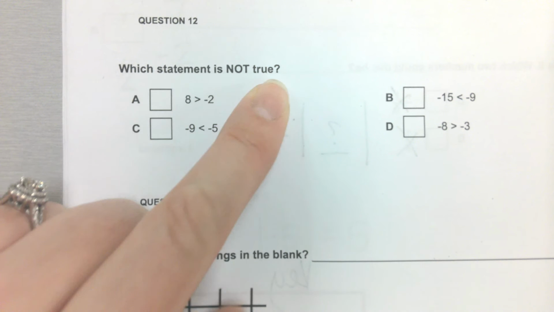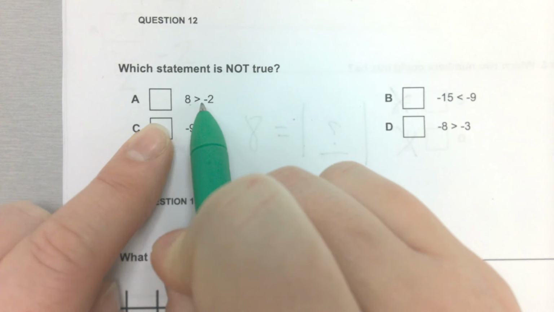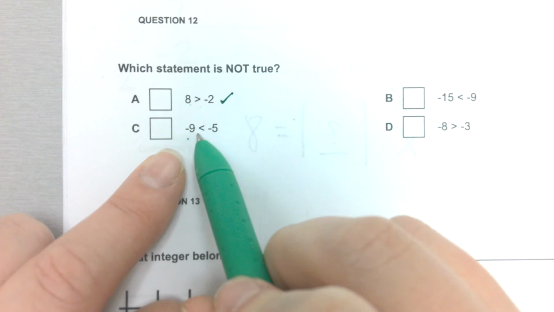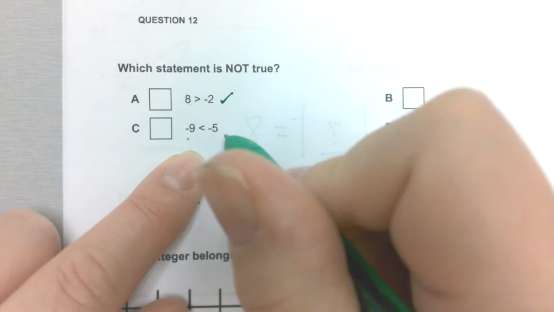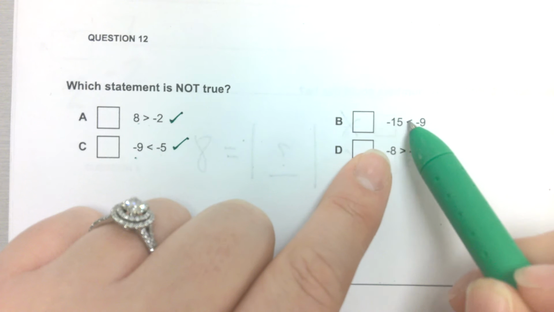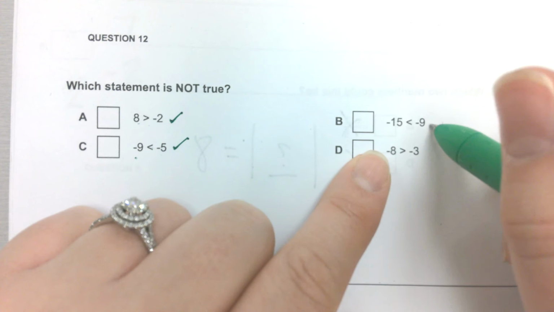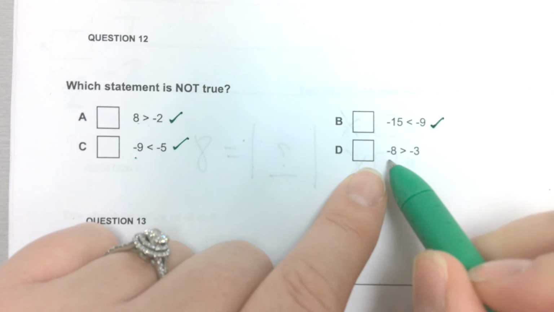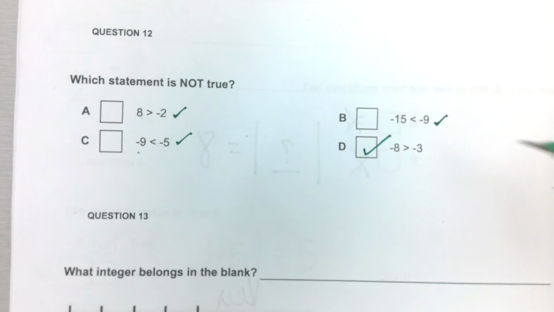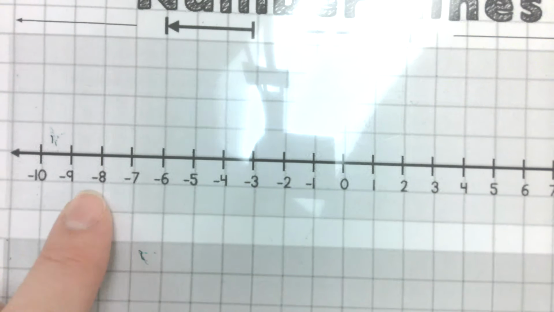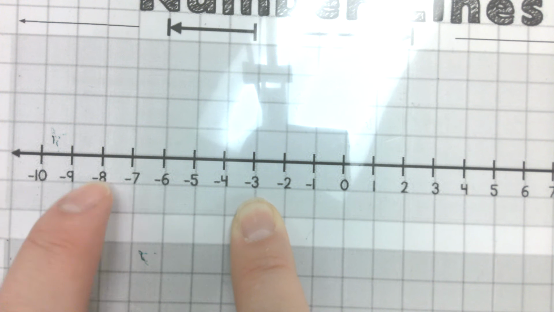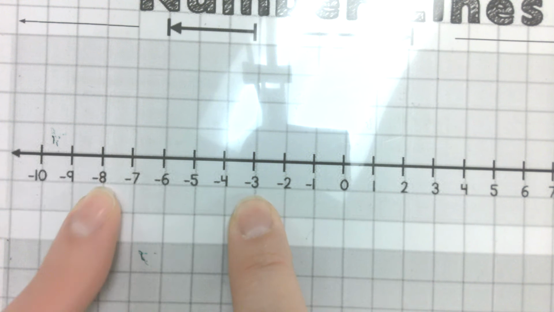Number 12, which statement is not true? 8 is greater than negative 2. That's true. Negative 9 is less than negative 5. That's true. Use a number line to help you. Negative 15 is less than negative 9. That is true. Negative 8 is not greater than negative 3. D is incorrect. Here's my negative 8. Here's my negative 3. Negative 8 is to the left, so it is less than negative 3.